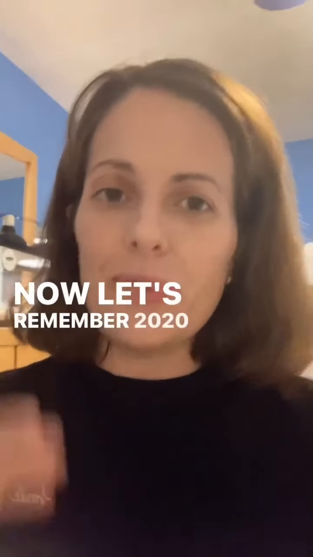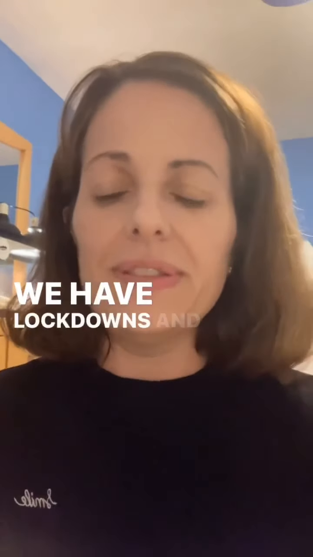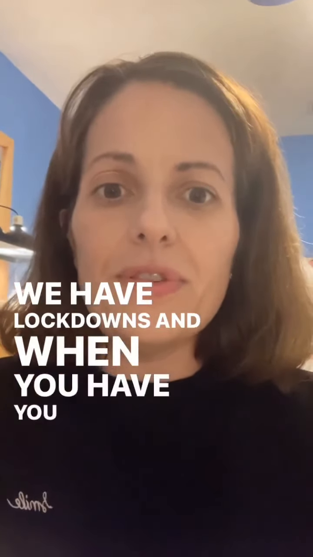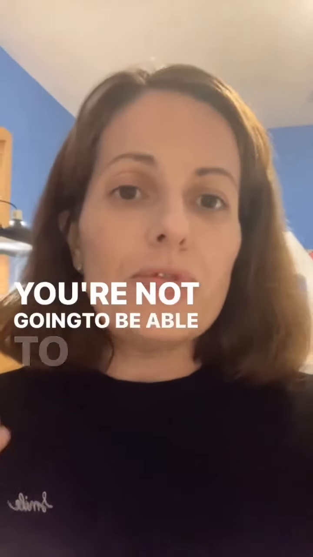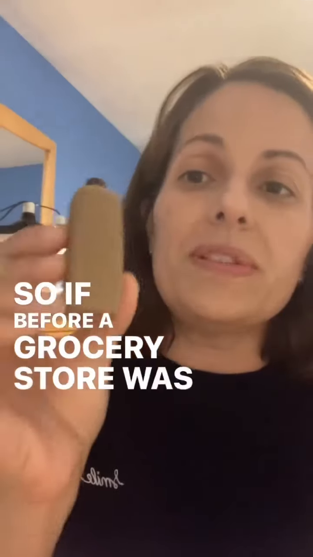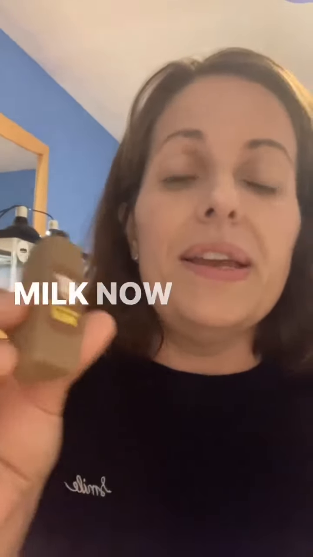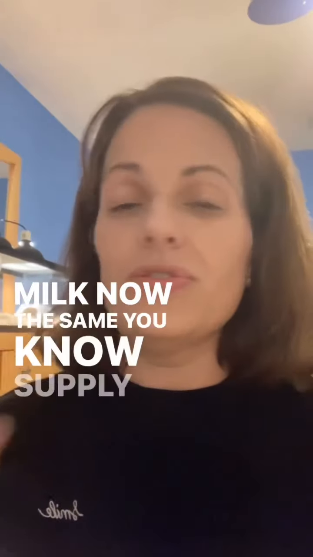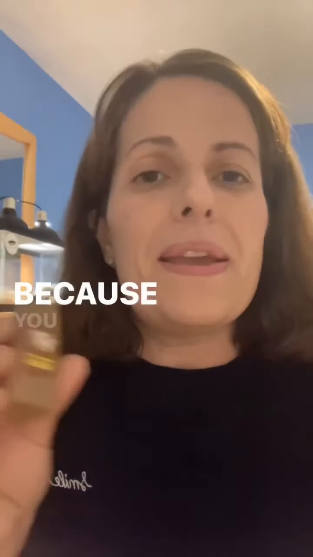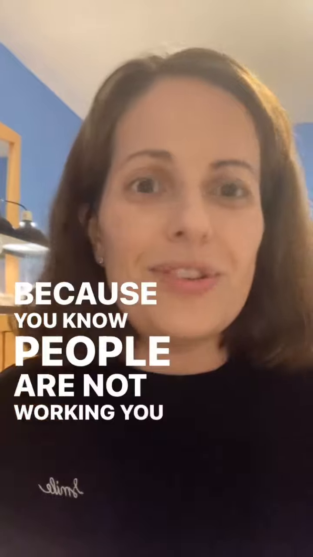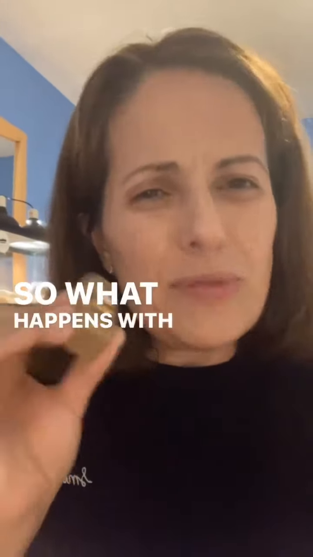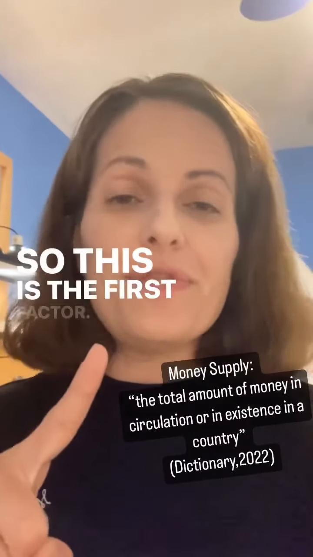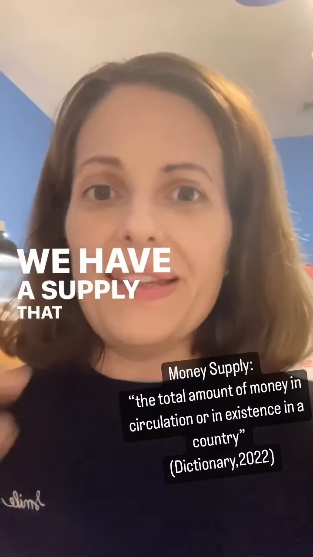Now, let's remember, 2020 hit, we have lockdowns. When you have all of these restrictions from the government, what's going to happen? You're not going to be able to have the same rate of production. So if before a grocery store was able to get 100 chocolate milks, now the supply is going to be very limited because people were not working. We all know what happened in 2020. So what happens with the prices? This is the first factor. We have a supply that is limited.